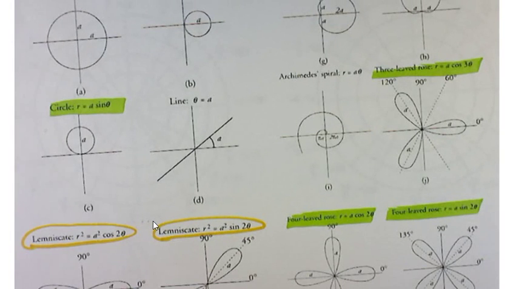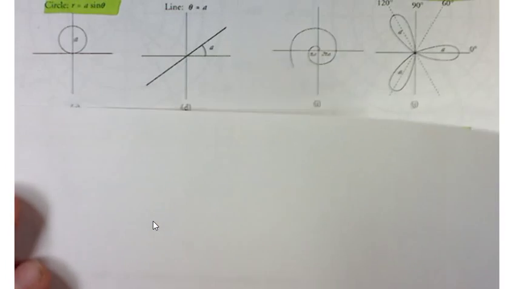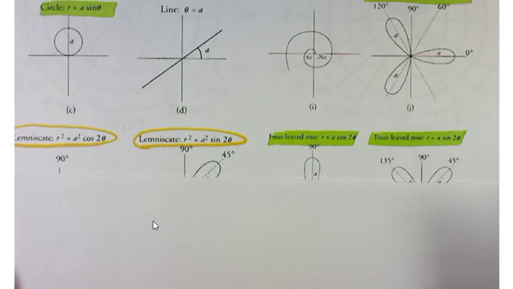Let's look at a few here from problems 37 to 40 and see if we can't make some identifications as to what kind of shapes we're dealing with. So the first one I want to start with is problem number 42. Does this give you enough?